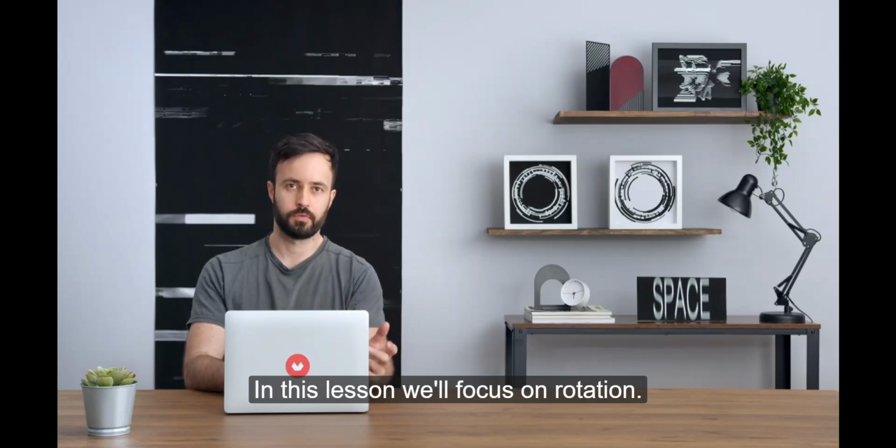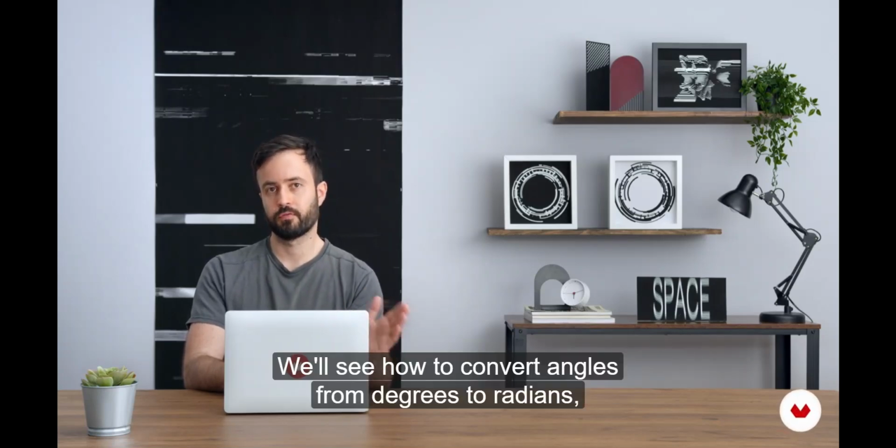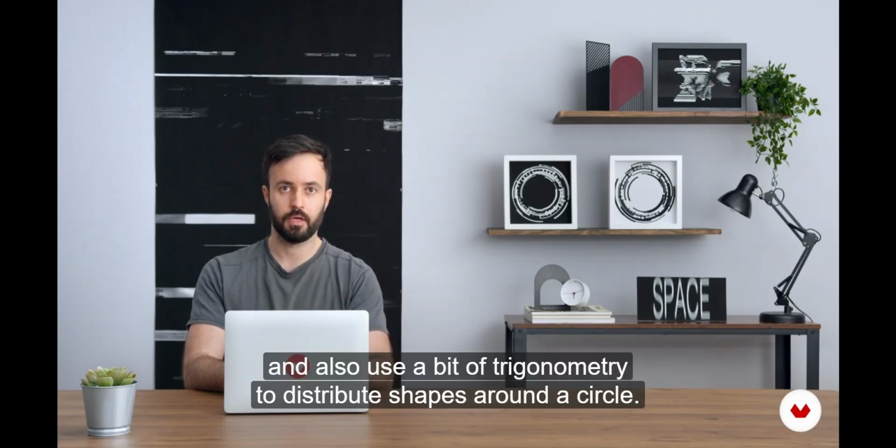In this lesson, we'll focus on rotation. We're going to see how to convert angles from degrees to radians and also use a bit of trigonometry to distribute shapes around the circle.